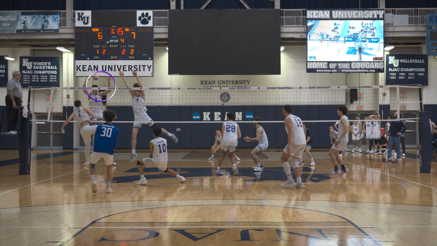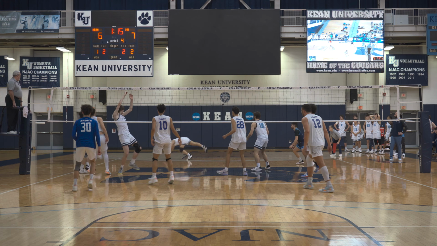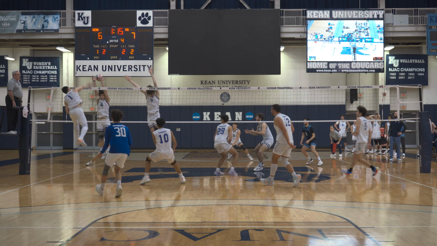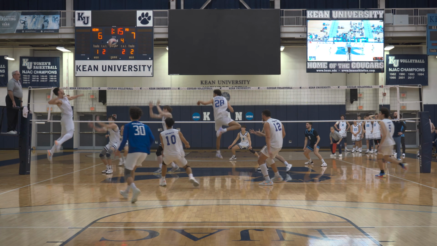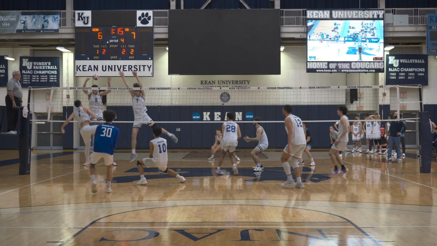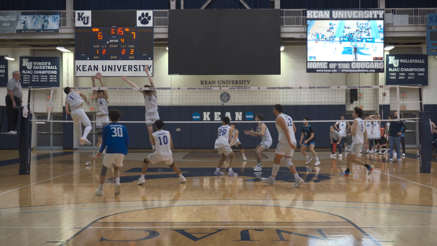This is the guy you want to go at. This is the space you want to go at. And if you can beat that block, beat the hands, then you're going to find success. One other thing to note here is he's swinging high contact point. The ball is touching high on his hands and landing deep in the court.